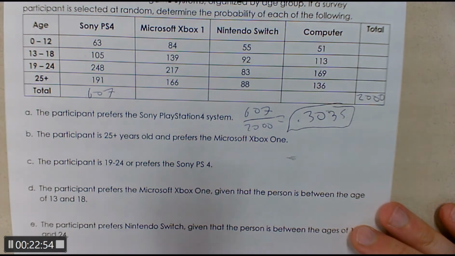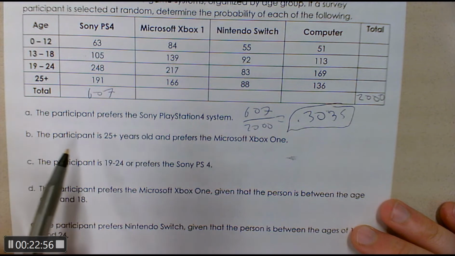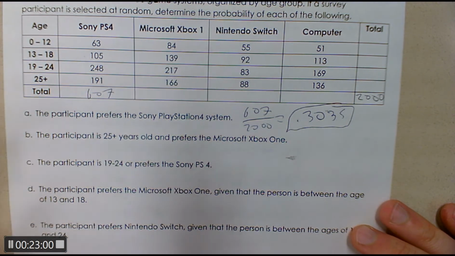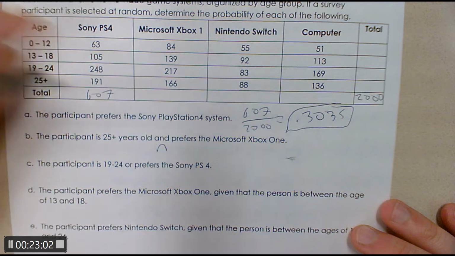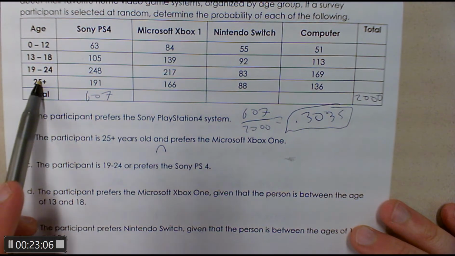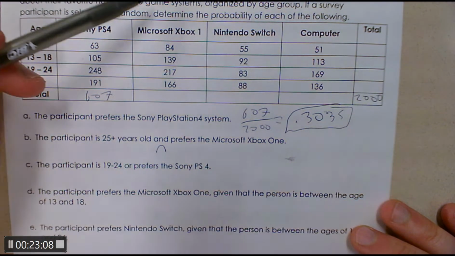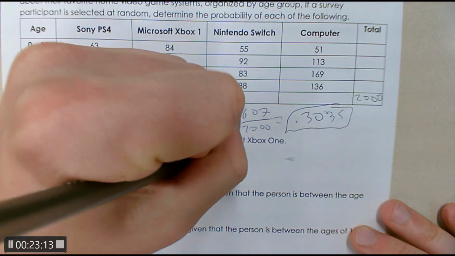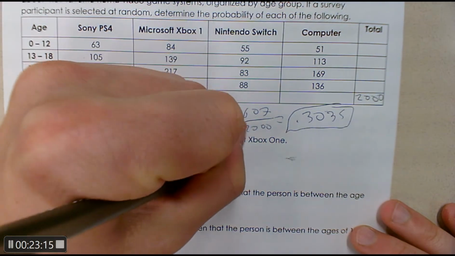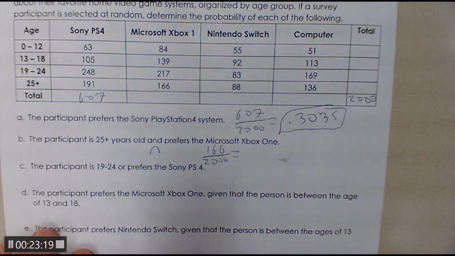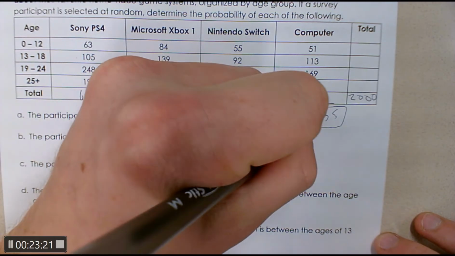Cool. Moving on. Probability the participant is 25 plus and prefers the Xbox One. So this gives our intersect. Okay. So we're looking at where they overlap. All right. So prefer 25 plus is here, Xbox One is here. So we're looking at this right here. So we're just looking at our 166 over 2,000. Which is 0.083.